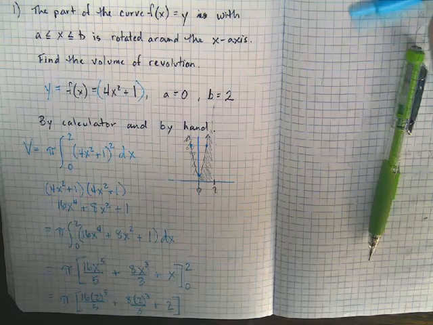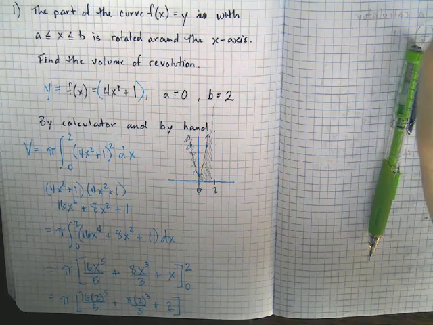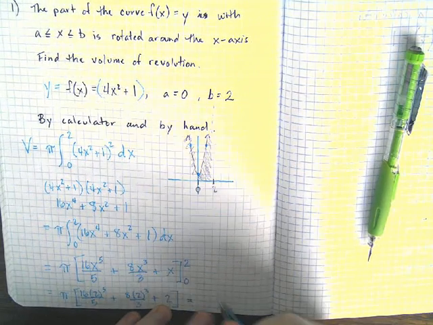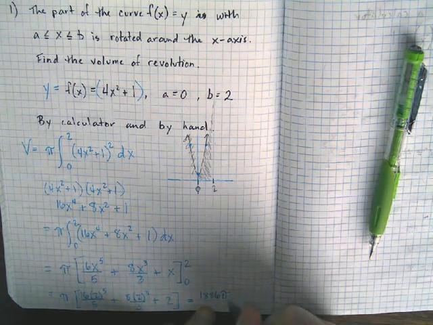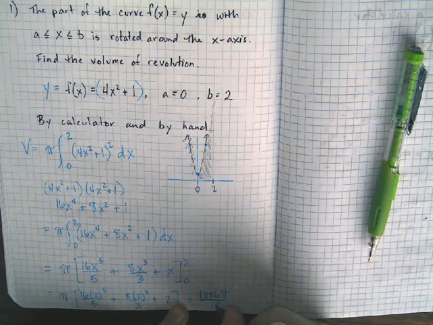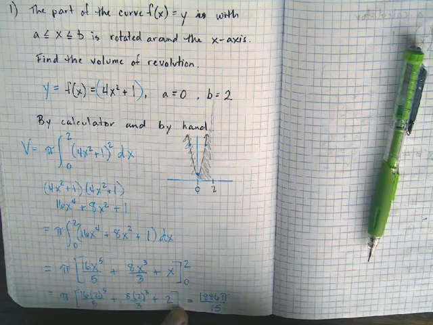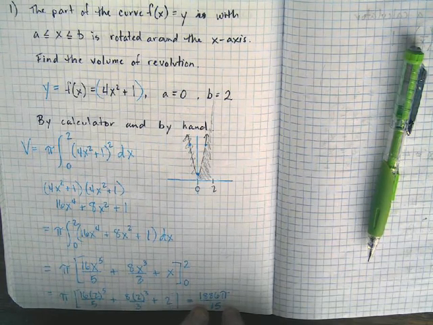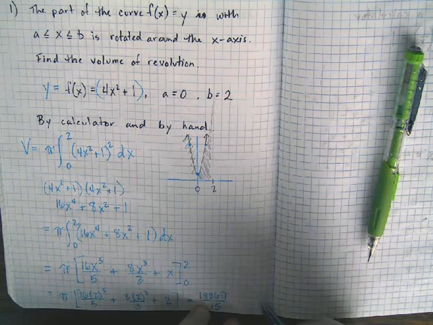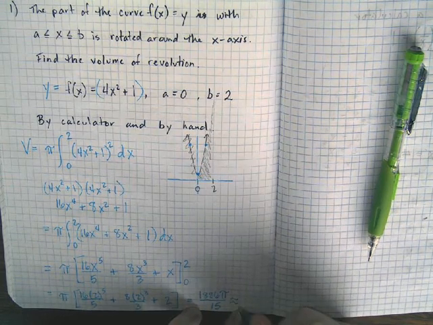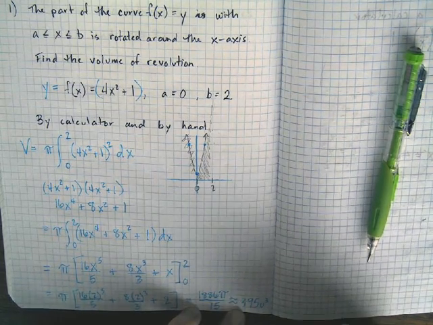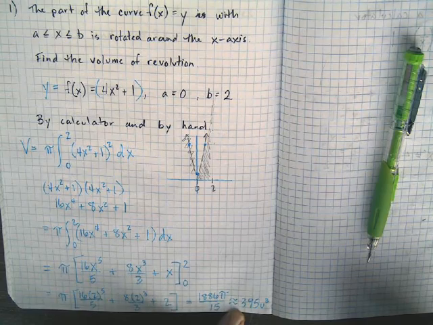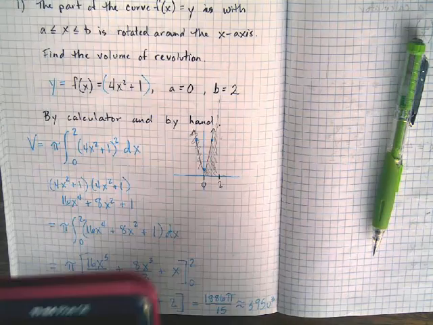And then if I simplify that, I'm not going to bother doing all the fraction stuff. Where's my answer? We did this before. If you simplify that, you get 1886 pi over 15. So that is the exact answer. And if you put that into your calculator, it's approximately 395, and that would be units cubed, 395 units cubed.